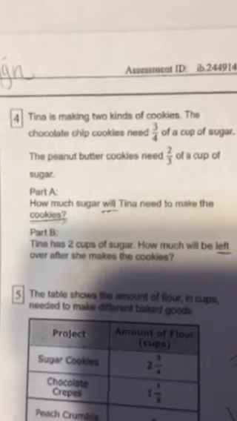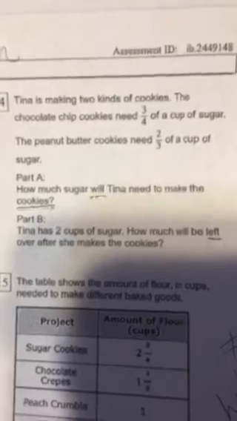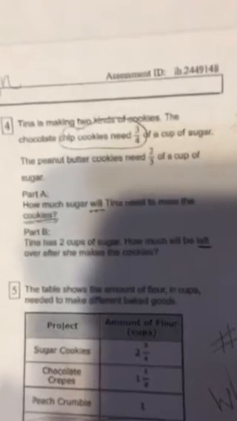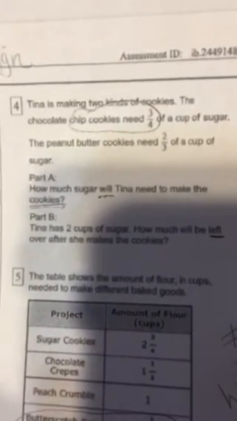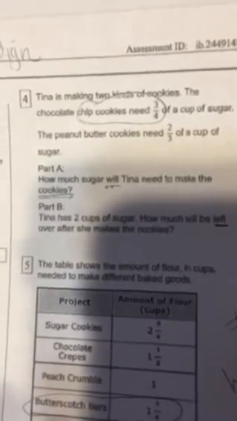Tina is making 2 kinds of cookies. The chocolate chip cookies need 3/4 of a cup of sugar. So I'm going to stop what I'm doing right now and circle how much sugar the chocolate chip cookies are going to take. Remember, pause, make a movie in your mind of what's happening. The peanut butter cookies need 2/3 of a cup of sugar. Stop again. Let's circle how much sugar the peanut butter cookies are going to need.